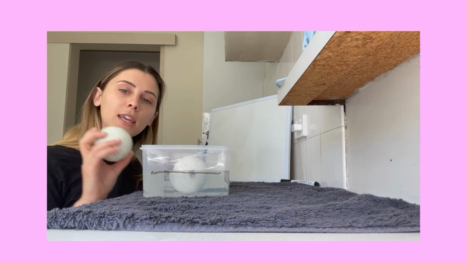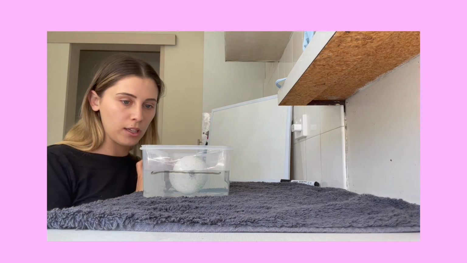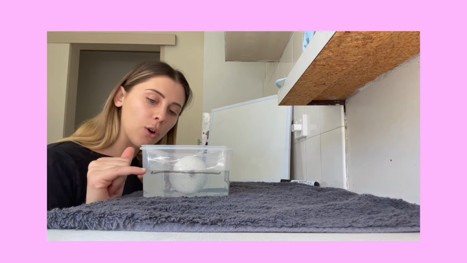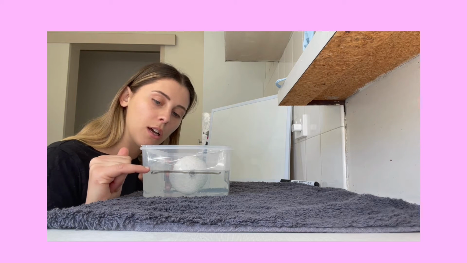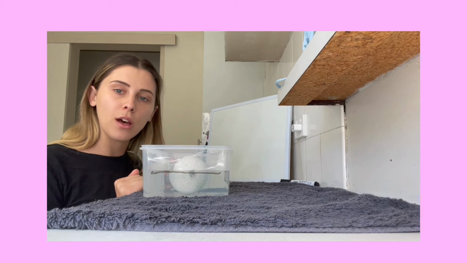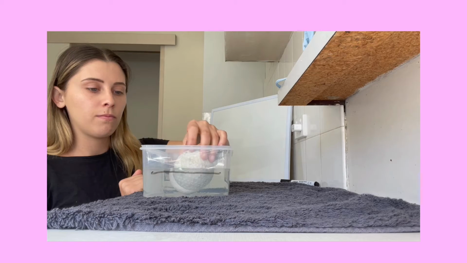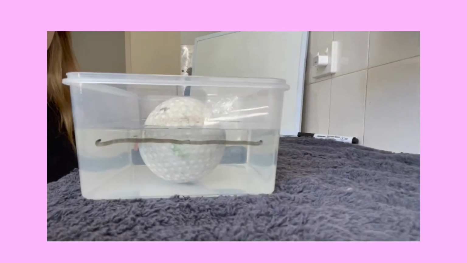So let's see, how much do you think the water will change if I add a second ball in? It's only changed a little bit, it's only just above the line. I wonder if it's going to move up even further. Let's have a look.